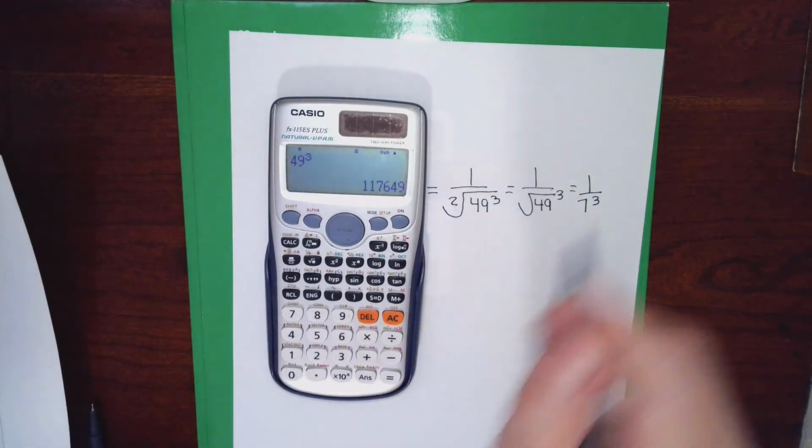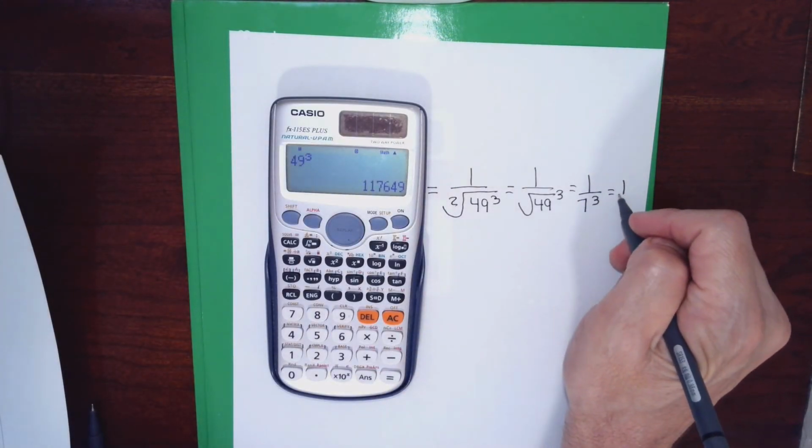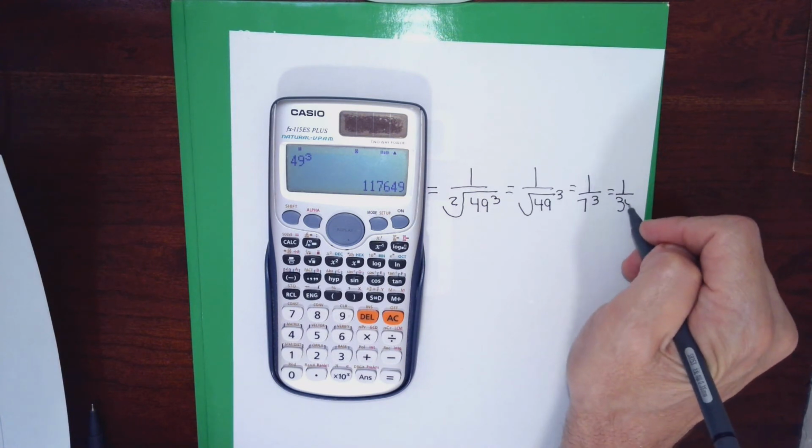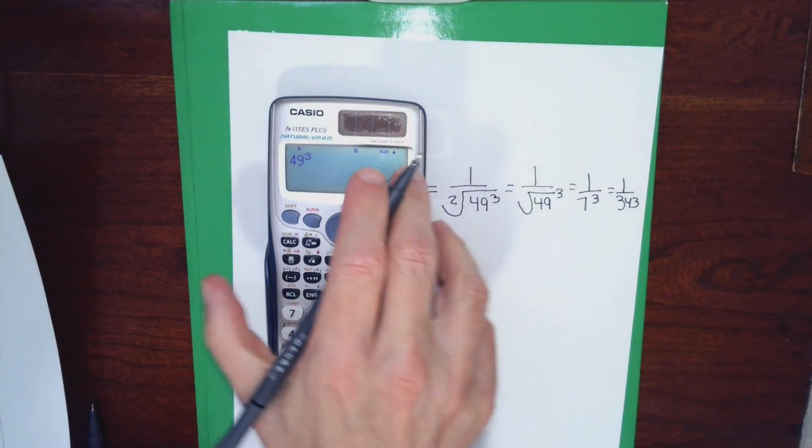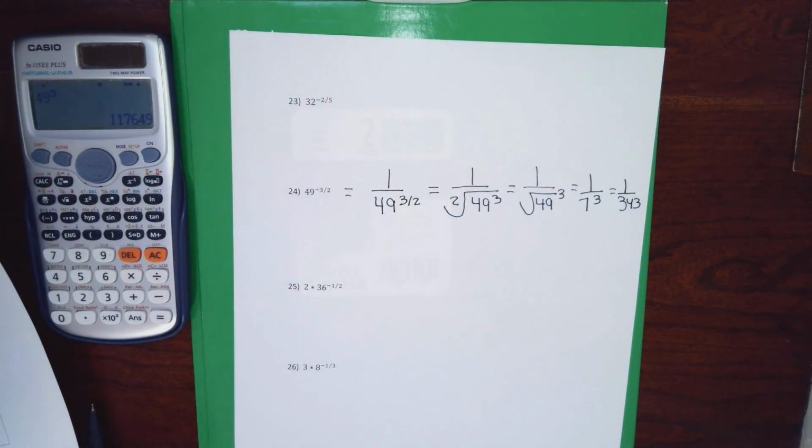So all just having knowledge that's at my fingertips that I'll give you on the test can reduce these radicals, and it helps me understand the manipulation better if I'm not pressing buttons.